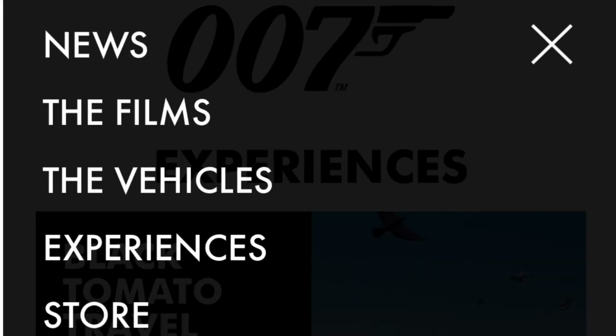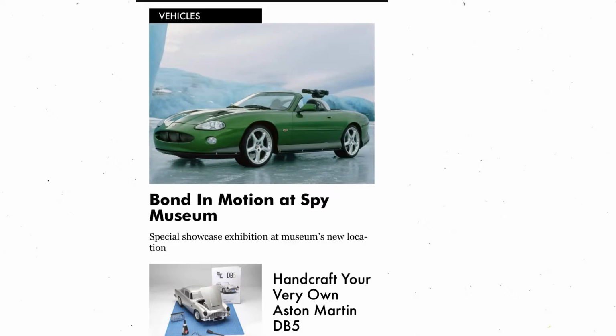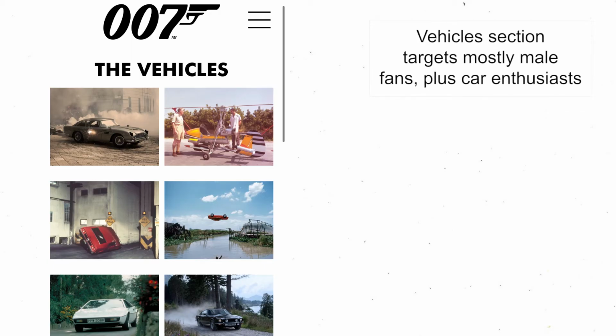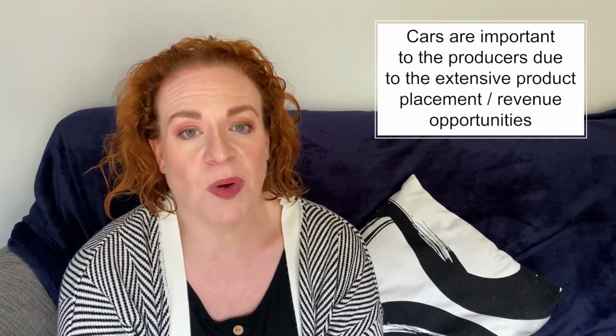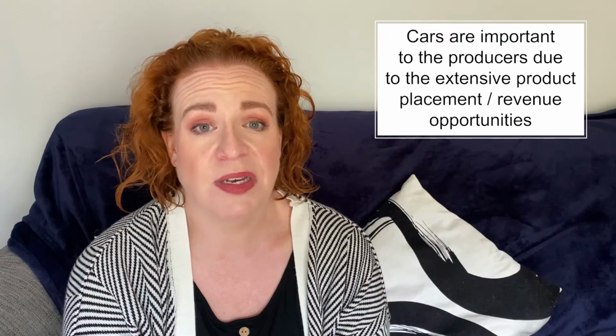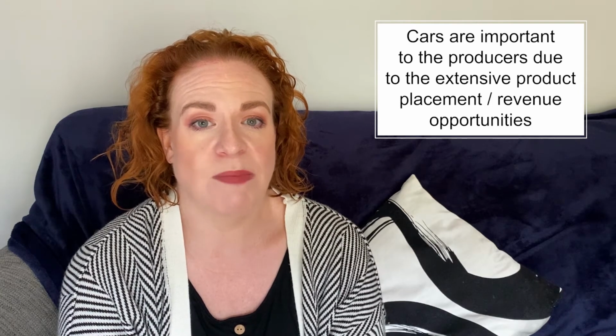Another important part of the franchise is, of course, the vehicles. So having a section about this does make sense. You can have a look through a lot of the cars that have been used within the franchise. And this targets perhaps a predominantly male target audience, but fans of cars and vehicles in general and technology. And also cars are such a big part of the film franchise because they've been used so often by the companies involved for product placement. A lot of these car companies will pay big money to have their brand, their car featured in the James Bond films. So this product placement is a great way for the film companies involved to make more money.